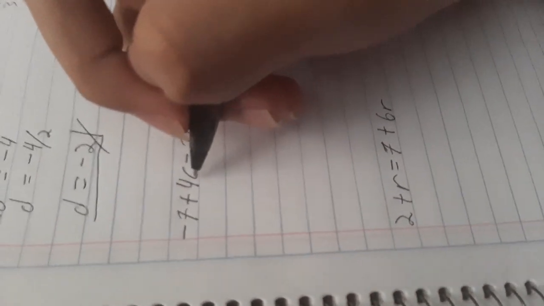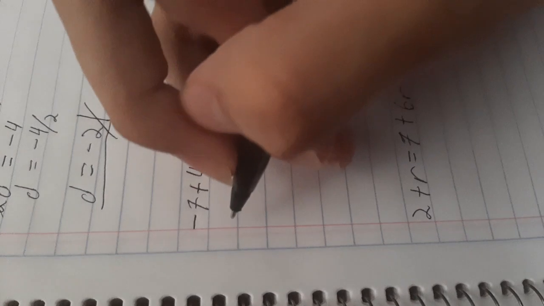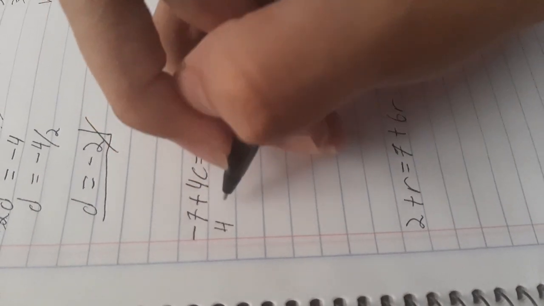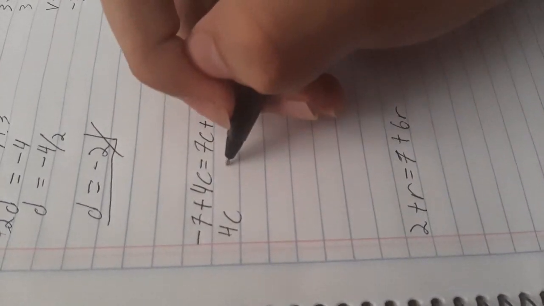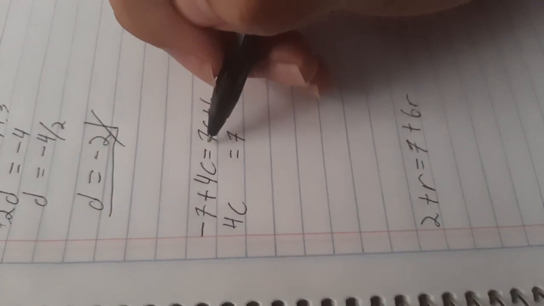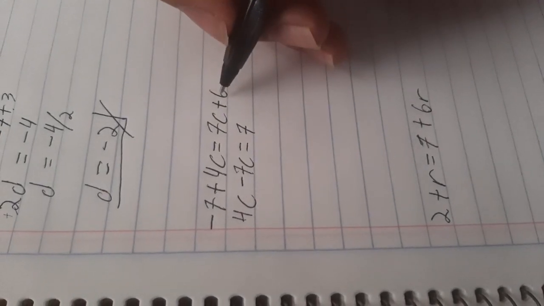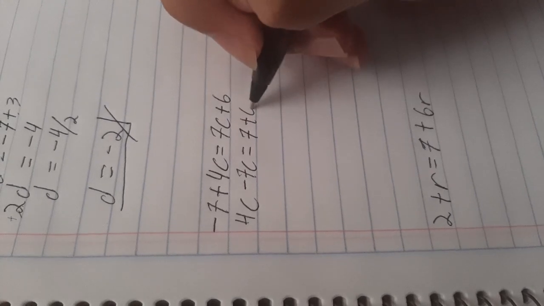The next one is the same as the first one. So I have to put this one on this side and this one on the other side. This one stays here, and this one is going to change its sign. Negative is going to be positive, and this one is positive, so it is going to be negative. And this one stays because it's on the right side.